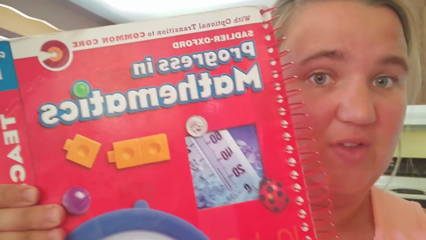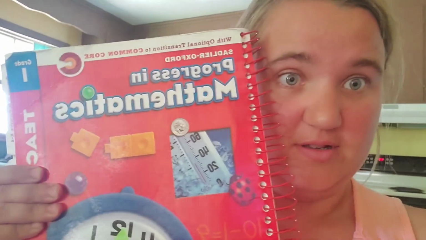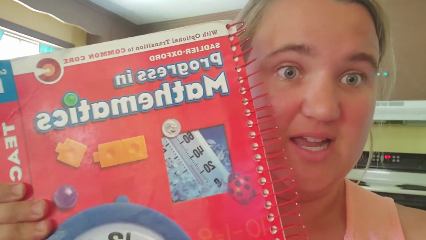Okay? So, now, before I forget, you are going to have to get the pages out of your mathematics book. Okay, it looks kind of like this, all right? So get those pages out of there, okay?